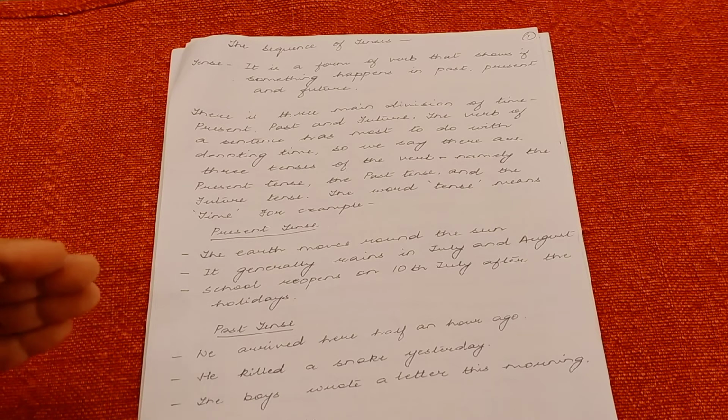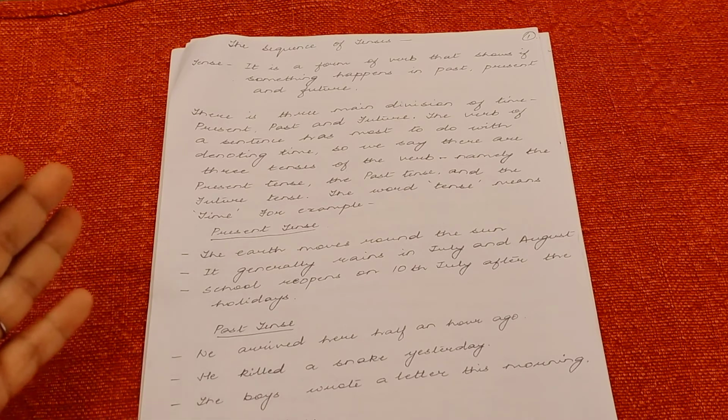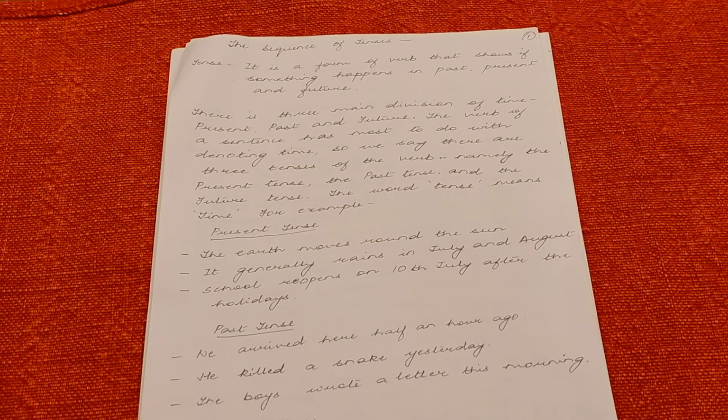These are the examples for the present tense. The earth moves round the sun. It generally rains in July and August. School reopens on 10th of July after the holidays. Now we come to the examples of past tense. We arrived here half an hour ago. He killed a snake yesterday. The boys wrote a letter this morning.